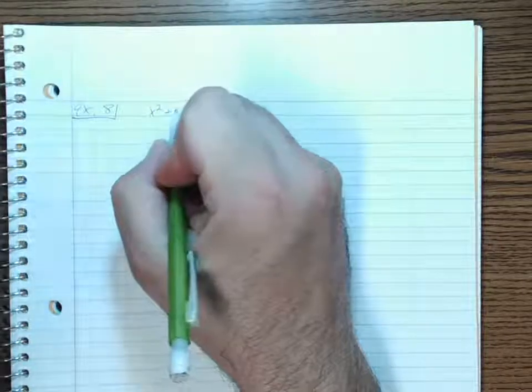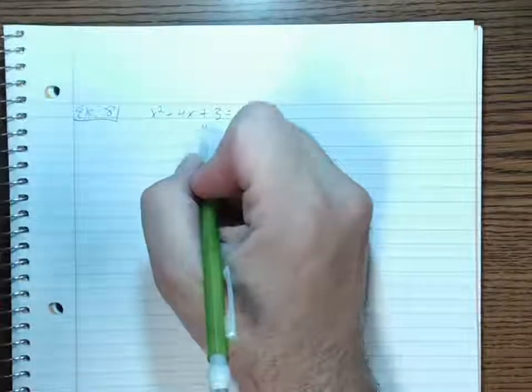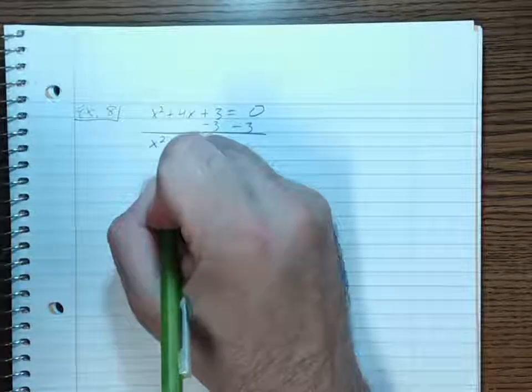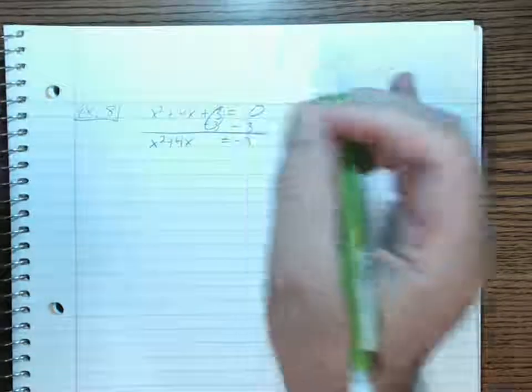Interesting. This last one is not going to be off of the last page, I don't think. And I have reasons for that, but don't worry about it. So we're going to go x squared plus 4x plus 3 is going to equal 0. So I would subtract 3 from both sides. I get x squared plus 4x equals negative 3. This is a 0, by the way, right there.